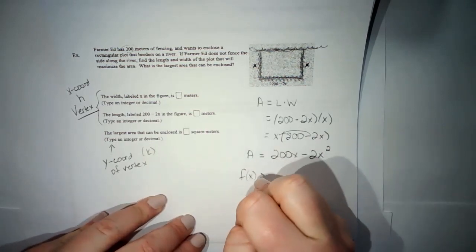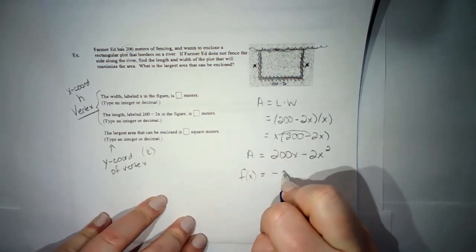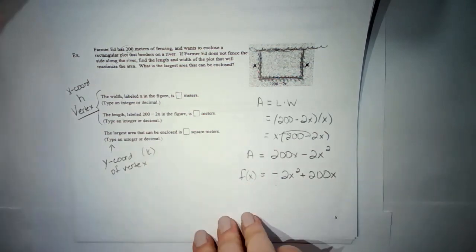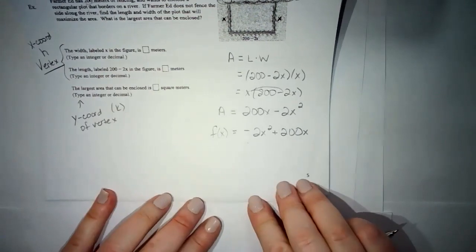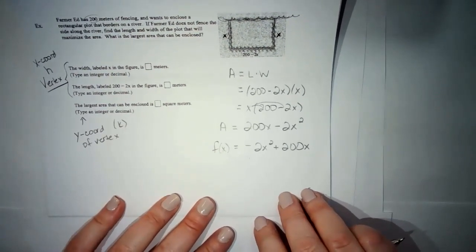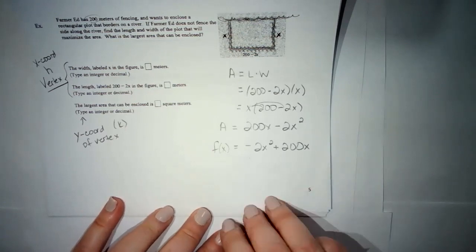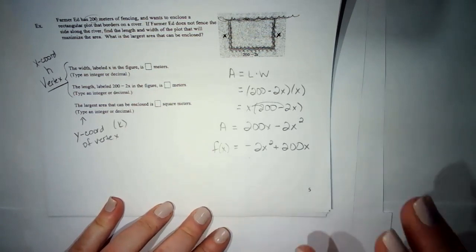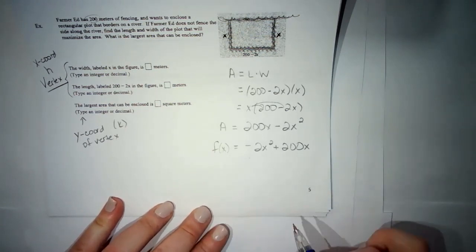So let's call it f of x. And we're going to rearrange this so that it's in nice descending order. So we took our area from our little plot and then we rearranged it, and now we have our equation. I know it's a weird equation because it doesn't have a constant, but it's still a quadratic equation. So it's still a parabola.